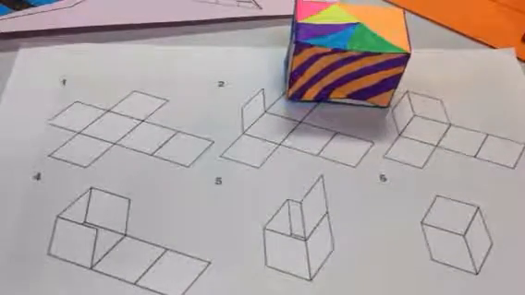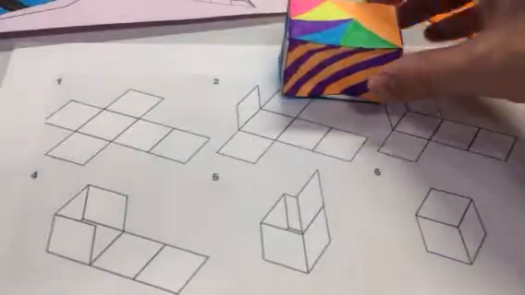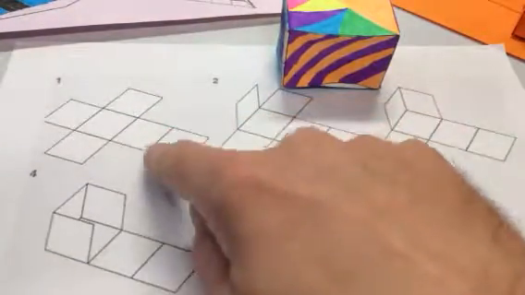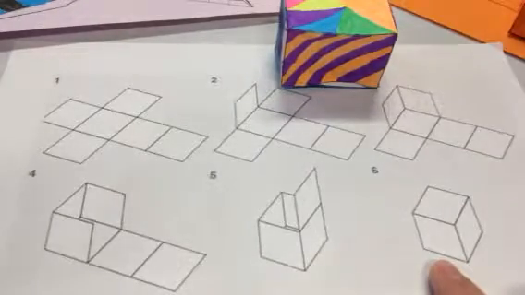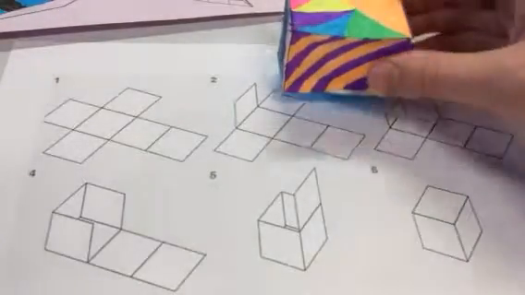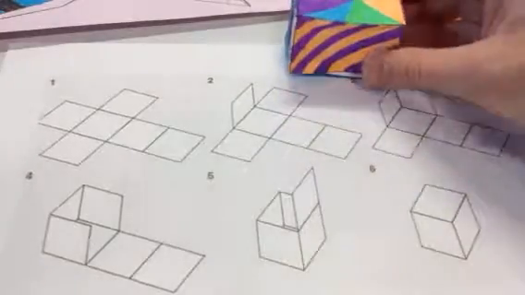We're doing 3D shapes and the nets of those. And here's an example of a net, and we're going to fold it up and create the shape. And what shape is that? It's a cube. Yeah, cuboid would be that where they're not squares.